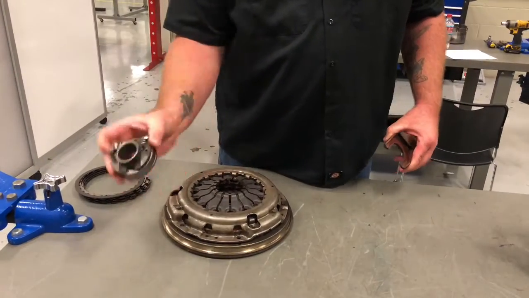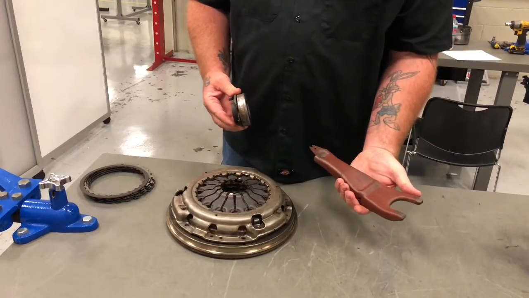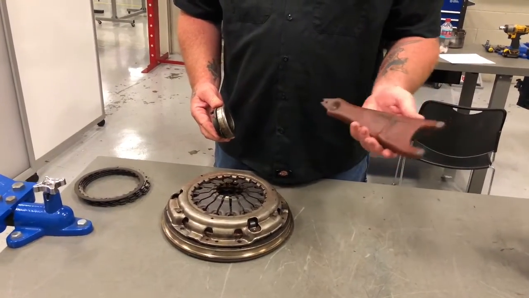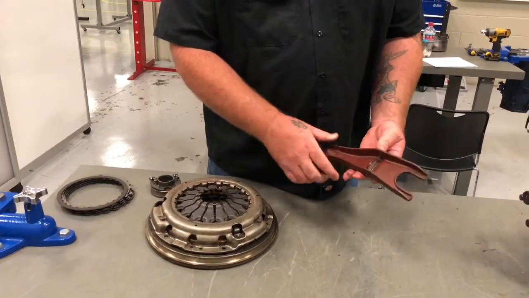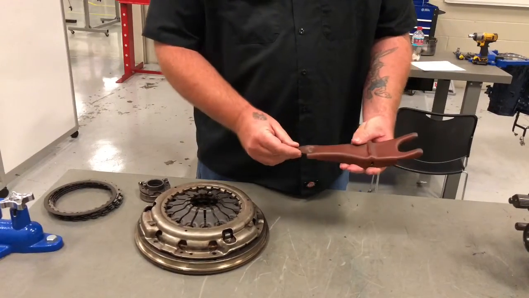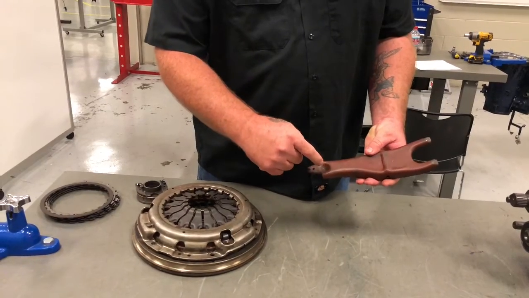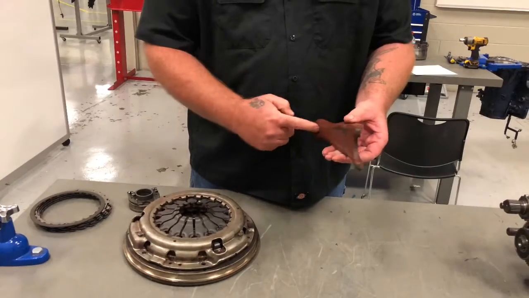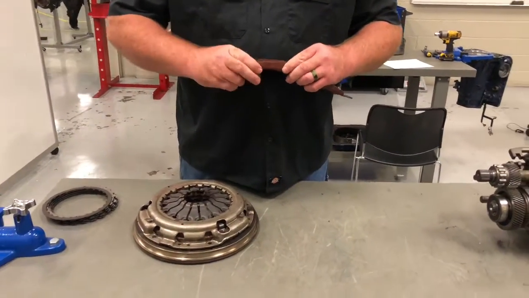And you got your throwout bearing and your throwout bearing fork, which is your cantilever kind of. You got a spot in your transmission that catches this right here, and then on this particular one it'll be a hydraulic clutch, and your shaft off of your slave cylinder would push on this right here. So put this back together.